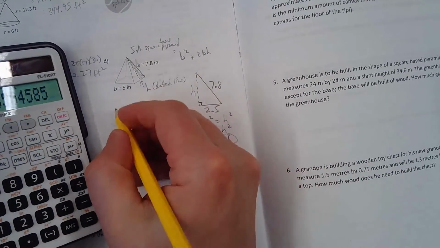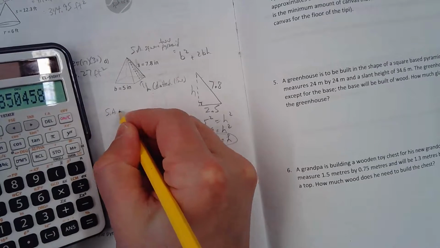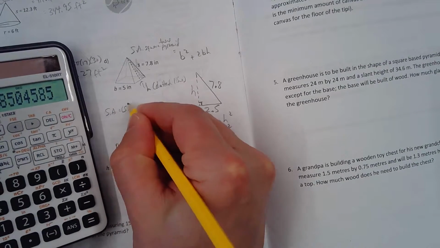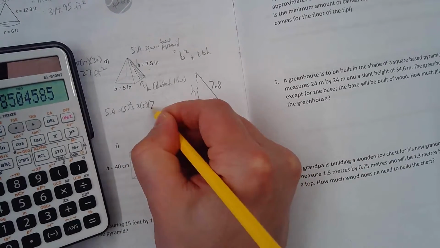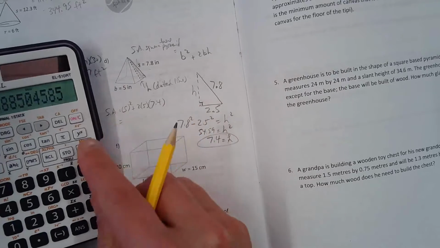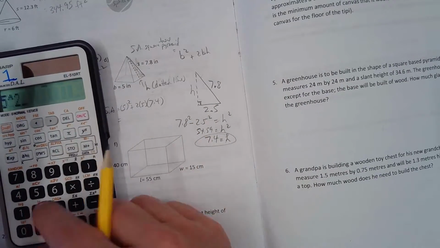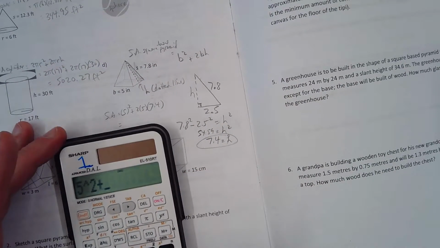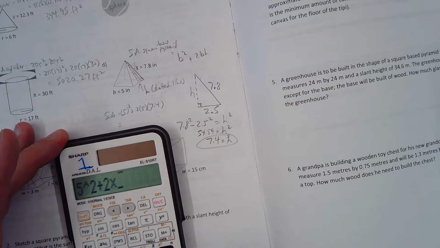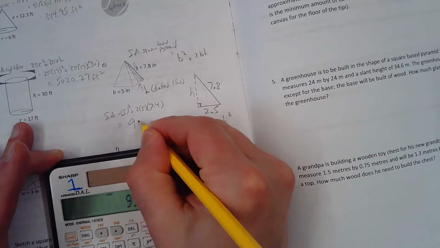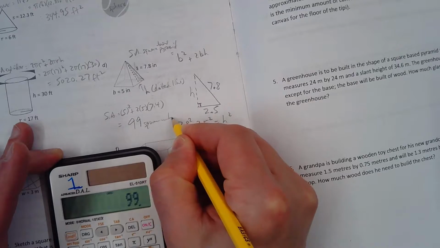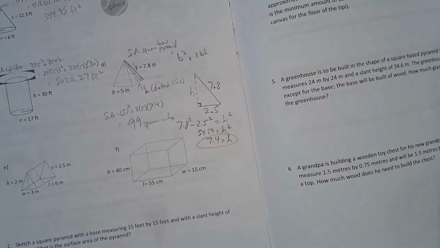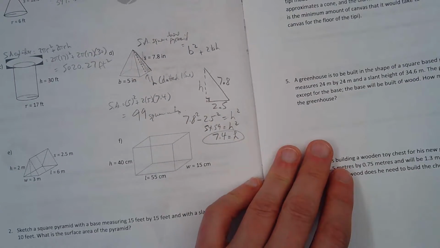So I'm going to redo this now. Surface area equals 5 squared plus 2 times 5 times 7.4, which is 99. What did it say in the back? 95.